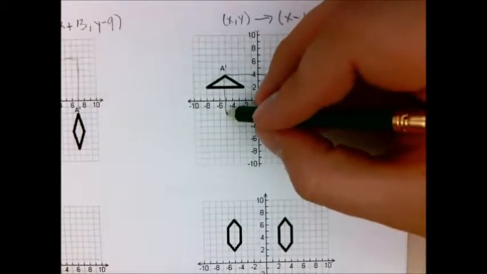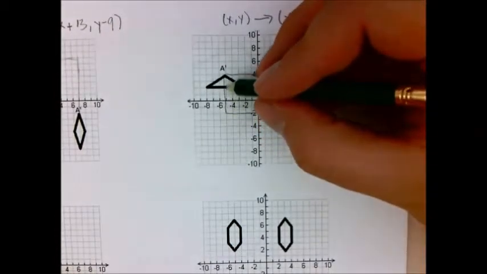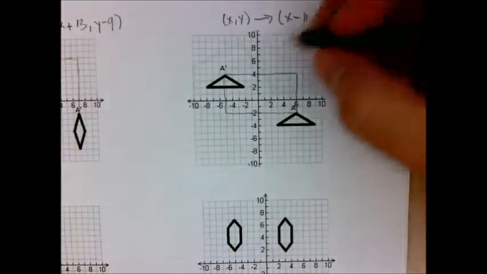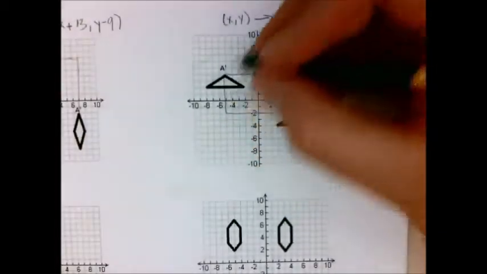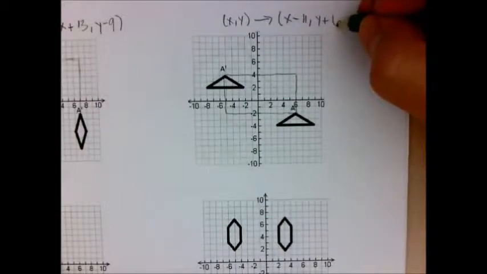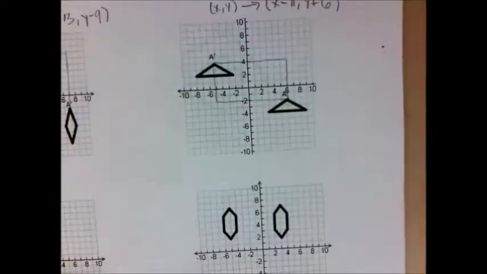Then we're going to be going up 1, 2, 3, 4, 5, 6. Since it's going up, it's going to be y plus. Since it's going up 6, it's going to be y plus 6. That's how you figure out the rules between these two.